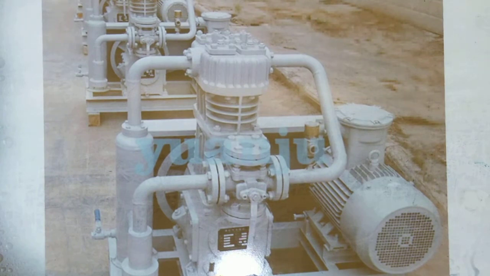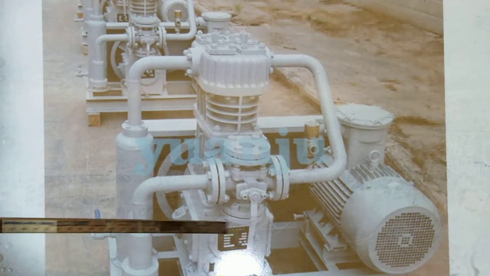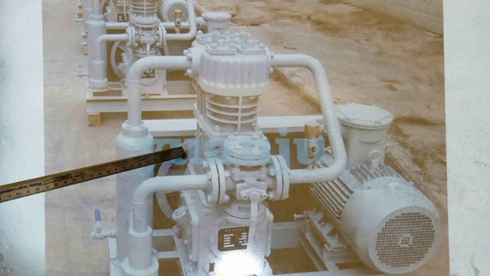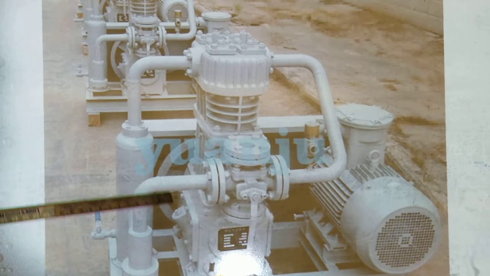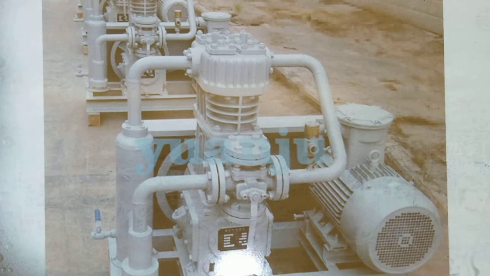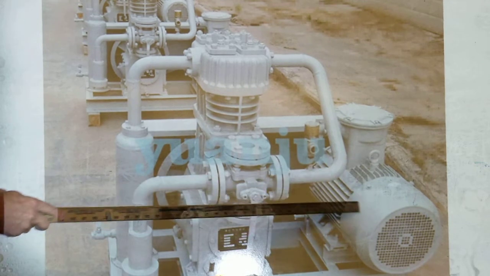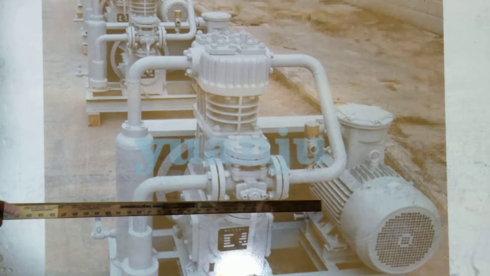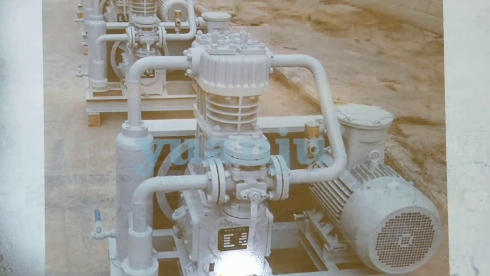These are belt drive. You can see the motor's sitting next to the compressor and there's a belt connecting the motor to the compressor. These can be adjusted as far as the speed is concerned. So say this motor turns 900 RPM and you have a 4-inch pulley on it.